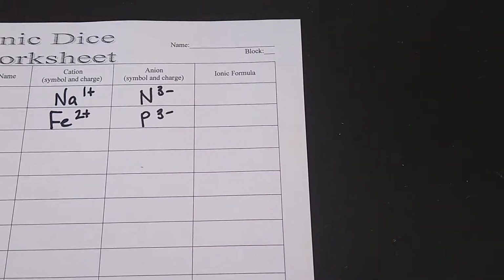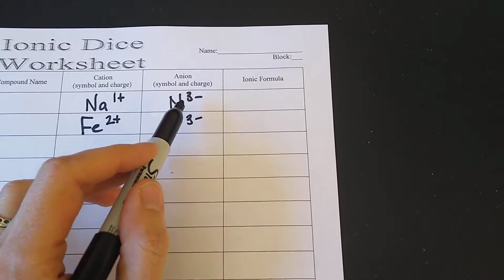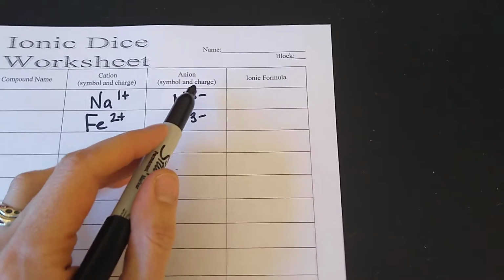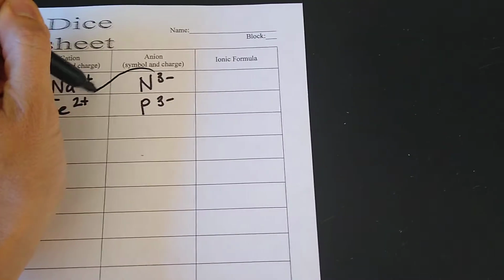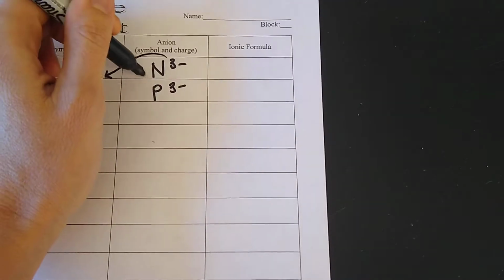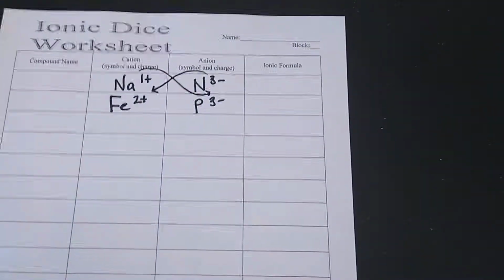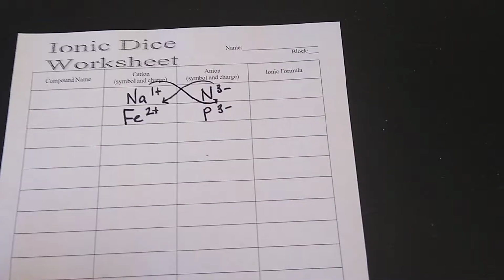Remember, we have to balance our charges because the compound is neutral. So a +1 and a -3 do not balance each other. And one of the ways that we can do this is we can take that number, bring it down here with the sodium, take that number, bring it down here with the nitrogen. Remember, you don't have to write ones, okay? You can just write plus and you can just leave the 1 off in the formula. But that'll give us a good ratio.